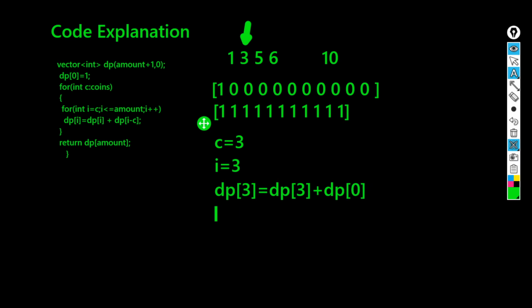Now what will be the dp till here? 1 1 1. Now the third index will be done as 2, then 2, then 2. Now here the value of dp is 6, here also 6, but here it is 3. So if we check the third index, it is 2, so 2 plus 1 will be 3. So now 3 times 3 will come.